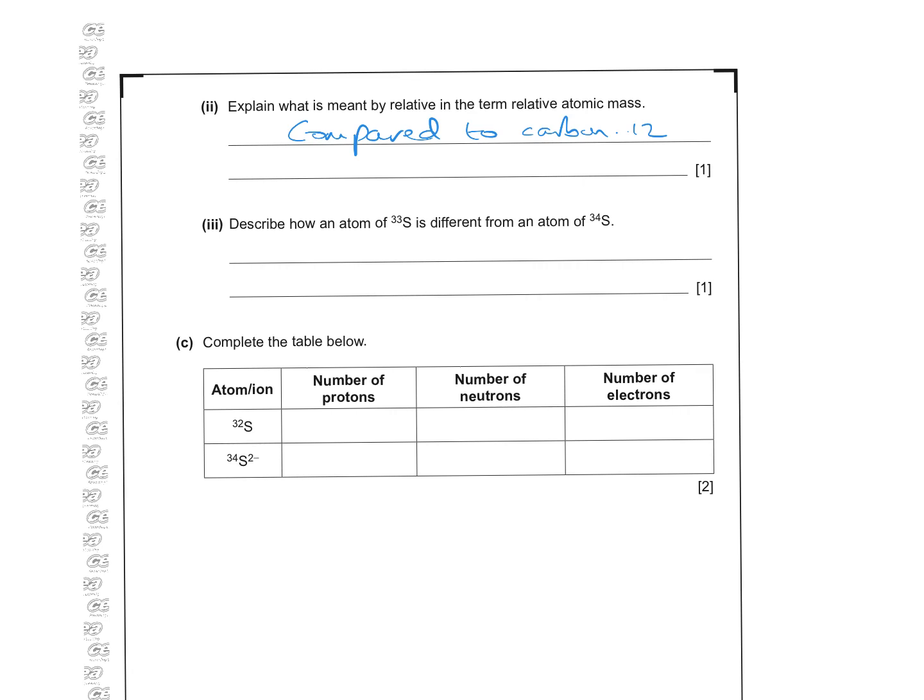Now, both of these sulfur atoms have the same atomic number, which would be 16. The 16 doesn't need to be there because sulfur always is 16. It cannot change for sulfur. So that's why, as I said, it can be left out. So if you subtract 16 from 33, you'll get 17 neutrons, and if you subtract 16 from 34, you'll get 18 neutrons.